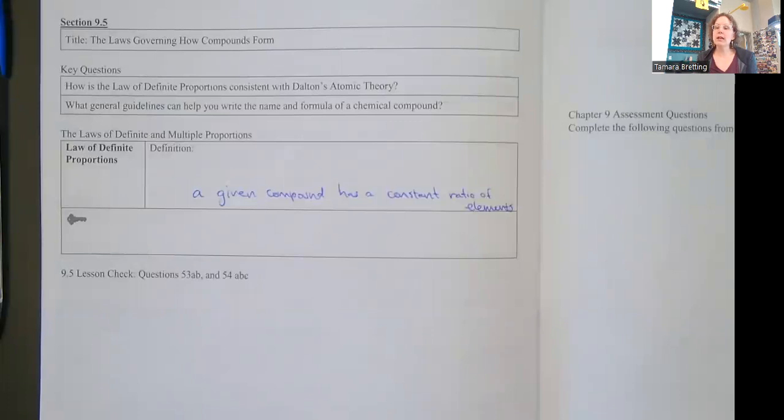If you have questions on any of the sample problems or lesson check, please make sure you mark those and bring those questions to class with you. The next time that you see me, you can ask me and get those clarified so that we don't have any misunderstandings or mistakes on the quiz.